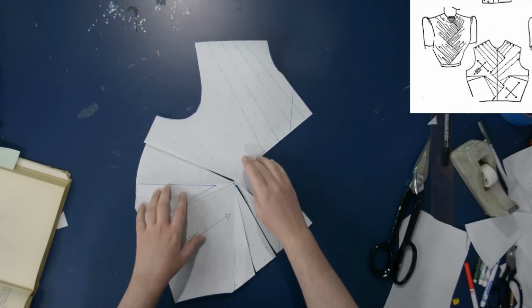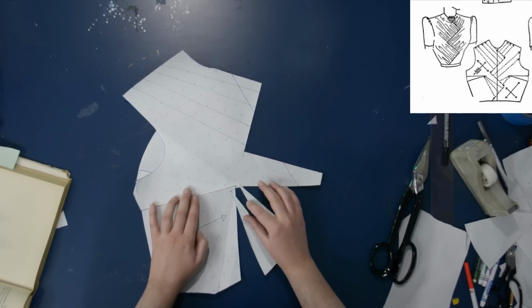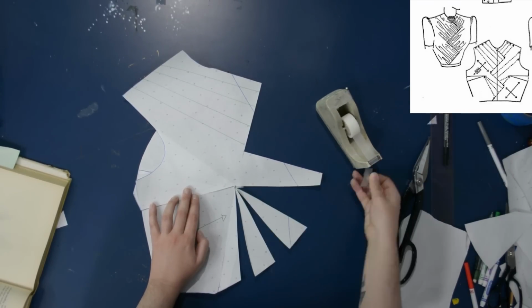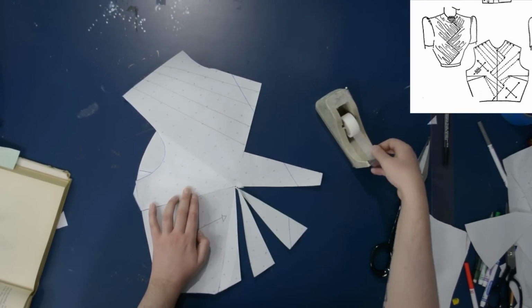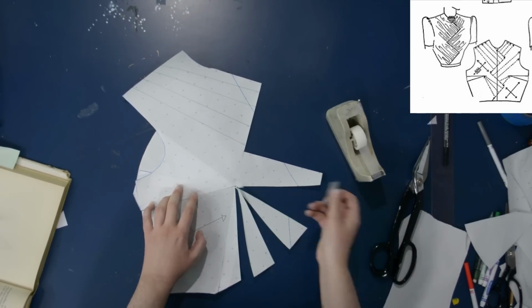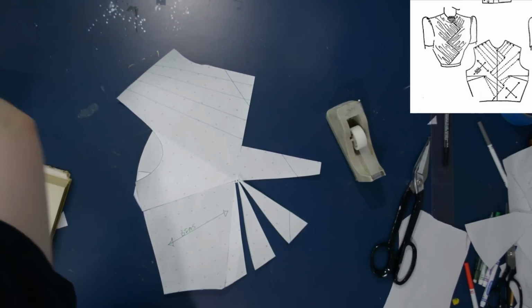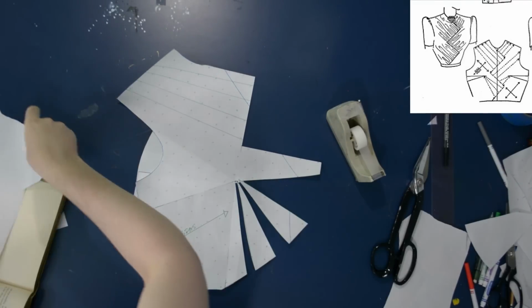Now I can close my side dart, and then I split that fullness amongst these 3 darts here in the center. And again, we're going to use that dart fullness as gathering instead of as darts. Why did I choose such complex designs? Today's video is a bit advanced. I apologize.